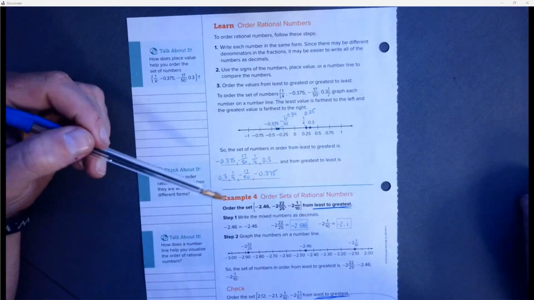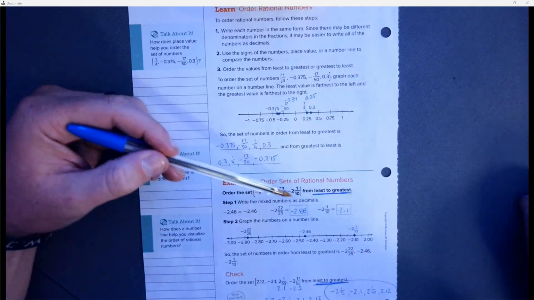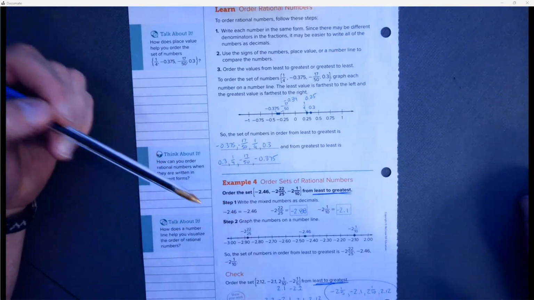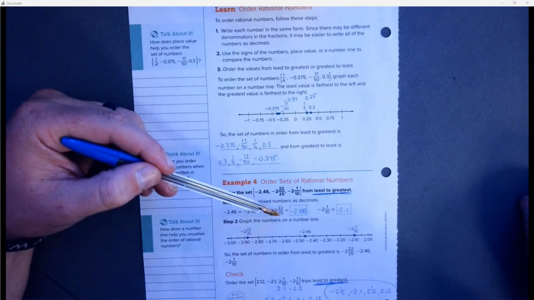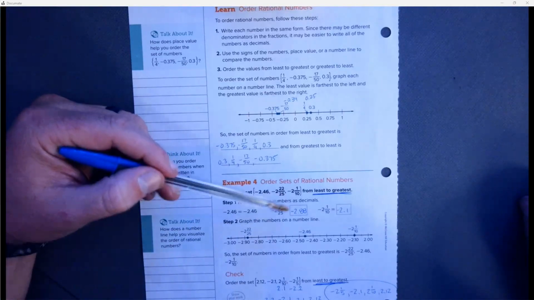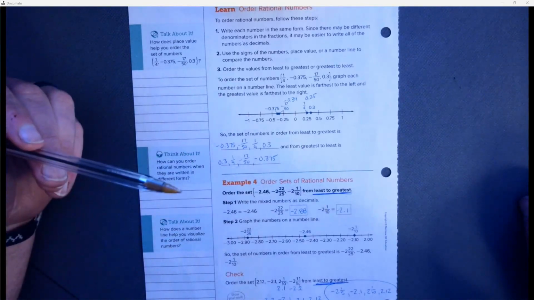Example 4, we're going to order the set of rational numbers. They want us to order the set negative 2.46, negative 2 and 22/25ths, and negative 2 and 1/10 from least to greatest. So they went ahead and told us which way they want us to order it. Step 1, we're going to write the mixed numbers as decimals. So negative 2.46 is already written as a decimal. Negative 2 and 22/25ths. Well, 25 times 4 is 100. So 22 times 4 is 88, so we have 88 hundredths. So negative 2.88. Negative 2 and 1/10 we can easily write as negative 2.1.